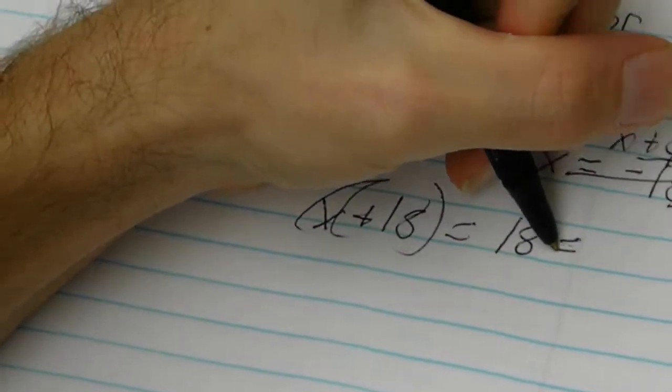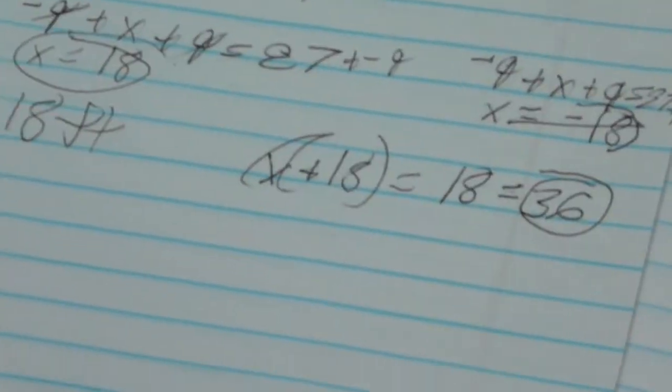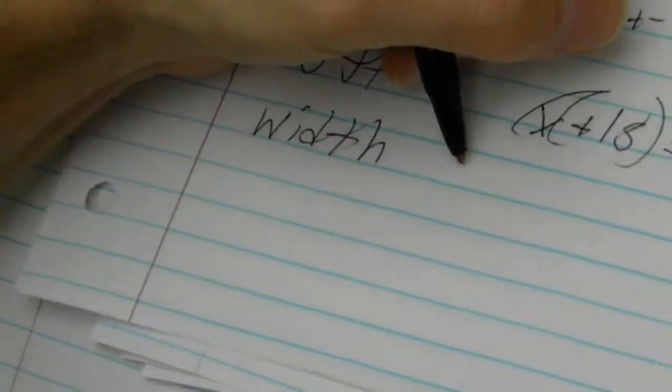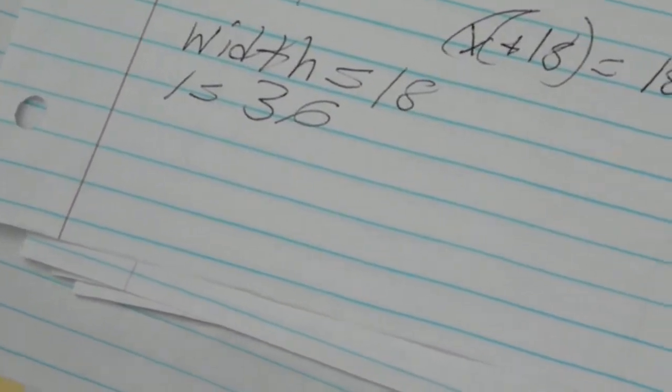And that would add up to 36. So, the width is 18, and the length is 36. So, the dimensions of the garden are, in fact, 18 and 36.